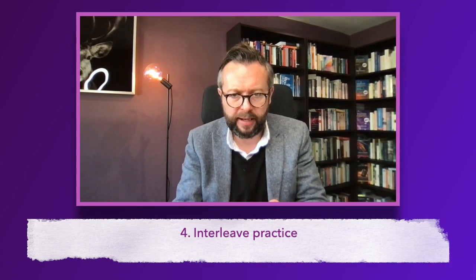Top tip 4 is to interleave practice topics. So here, in addition to spacing practice, we want to focus on each topic for a shorter period of time, but return to it more often in between studying other connected topics. Now, as well as improving storage and retrieval strength, interleaving helps students to forge new connections between different aspects of a topic or between topics, and therefore it improves their ability to transfer learning from one context to another.